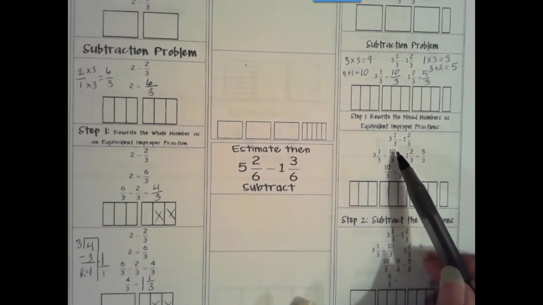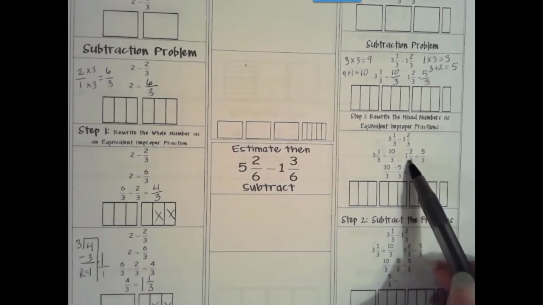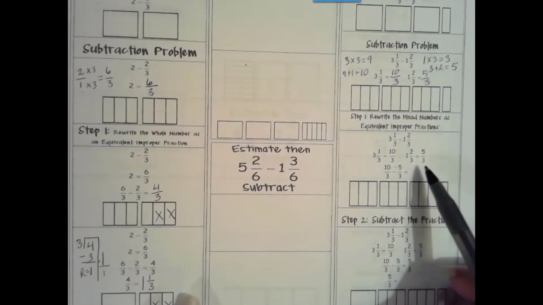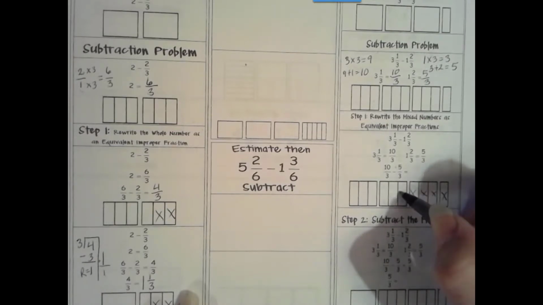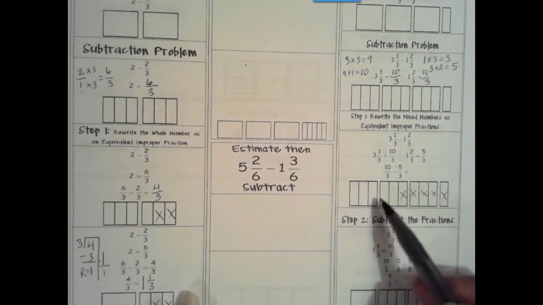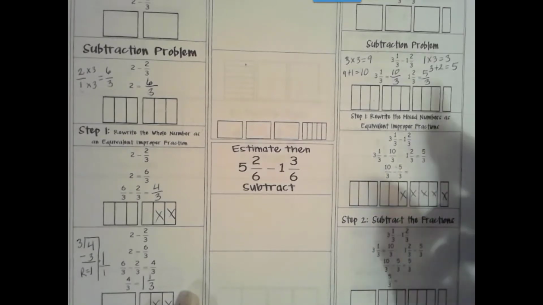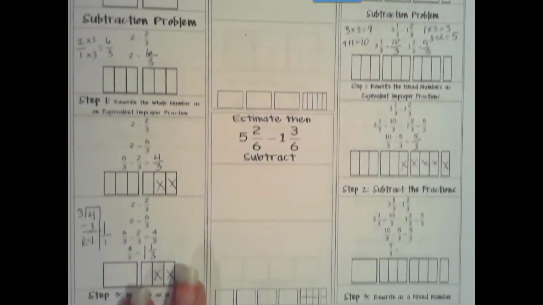So 3 1/3 can be written as 10 thirds as its improper fraction. 1 2/3 can be written as 5 thirds. Well, 10 thirds take away 5 thirds. 1, 2, 3, 4, 5. Leaves 1, 2, 3, 4, 5. 10 take away 5 is 5 thirds. They're still cut into thirds.